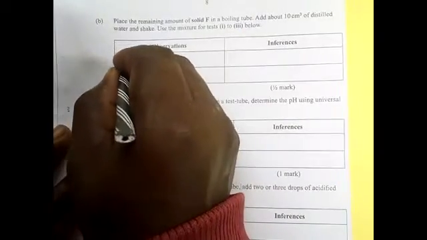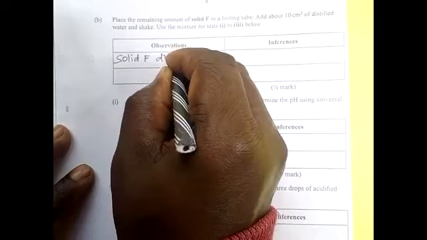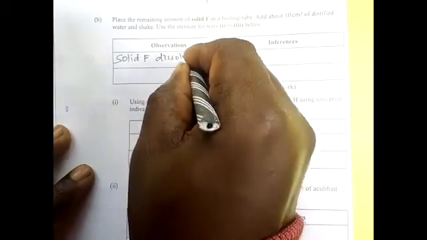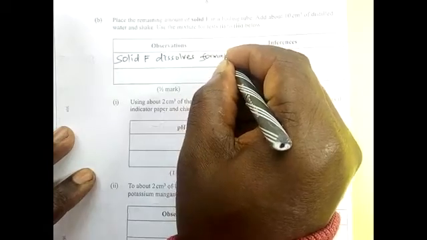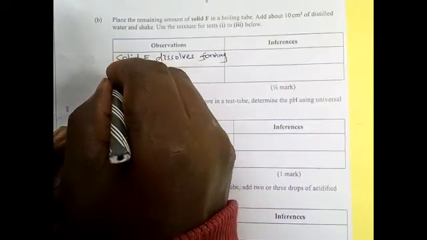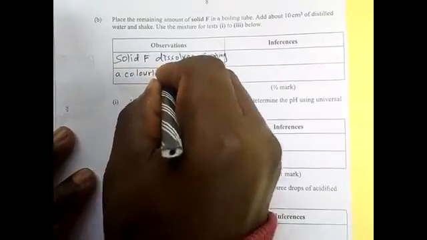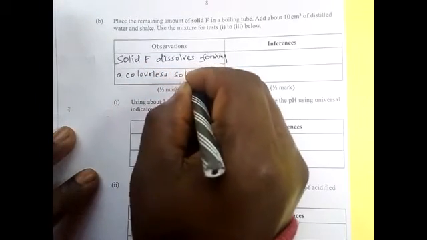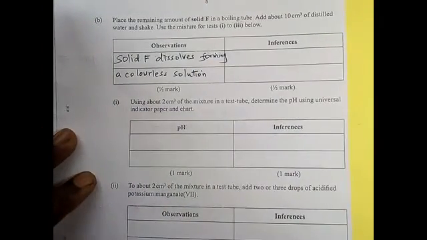So solid F dissolves, forming a colorless solution.